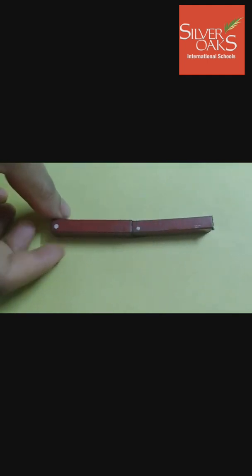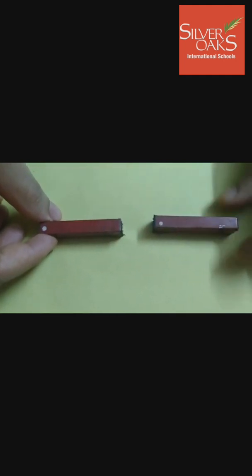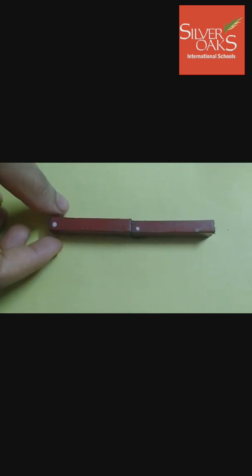When we are holding two magnets and place them over a certain distance, when north pole of one bar magnet is facing south pole of another bar magnet, they attract each other.